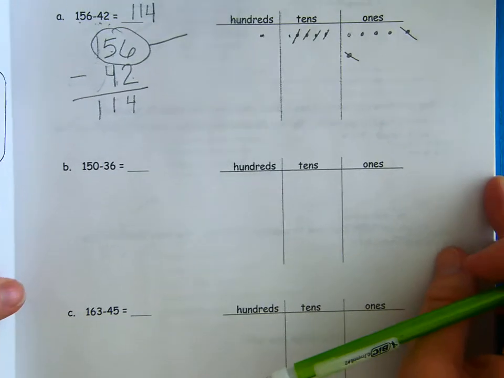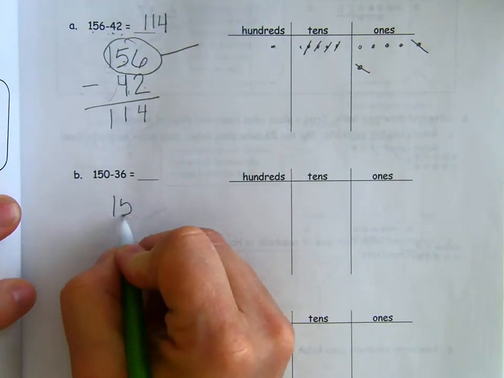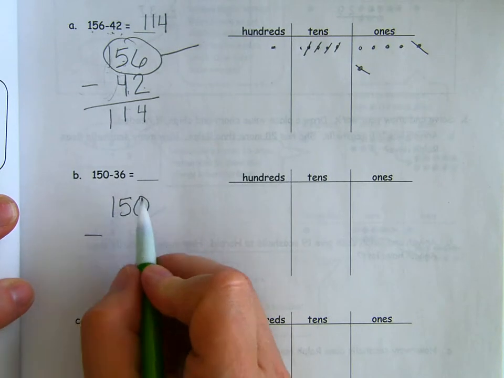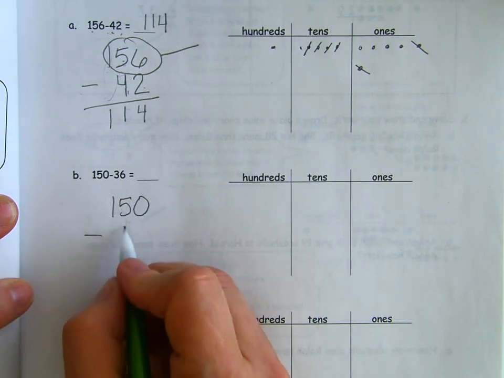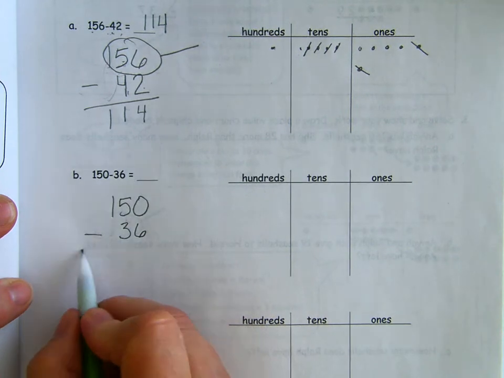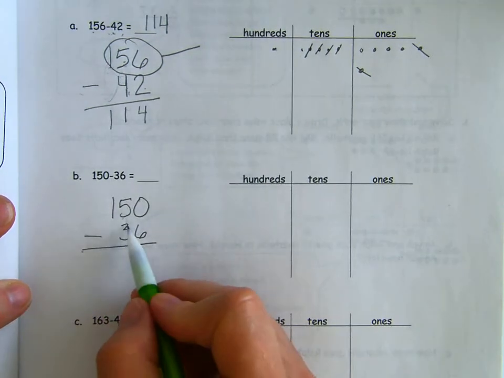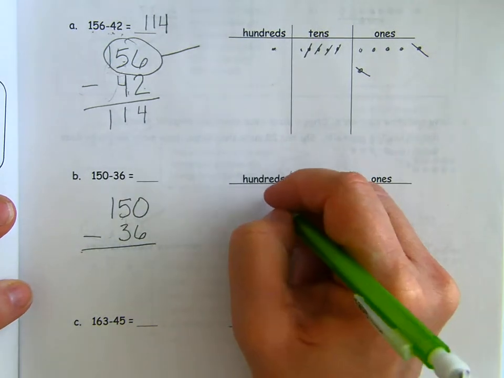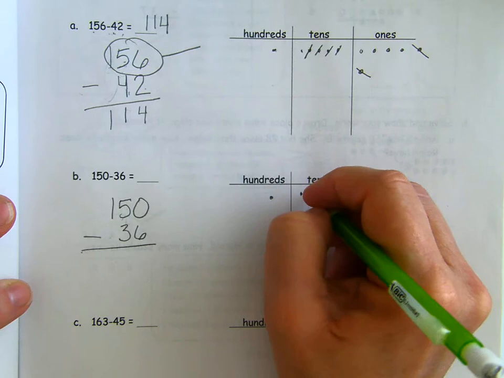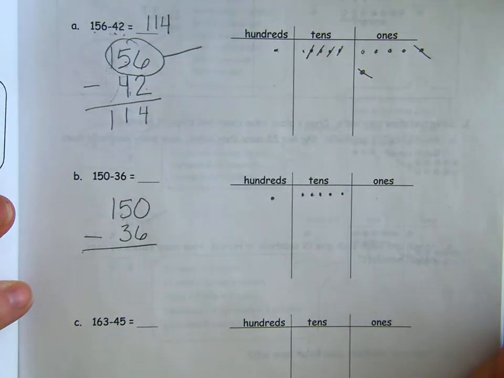Let's do the next one. Same thing. I'm going to write it vertically. 150, and I'm careful with my 36 that I'm lining it up under my tens and ones. I don't have anything in my hundreds place here. I start with 100, 5 tens, and 0 ones.